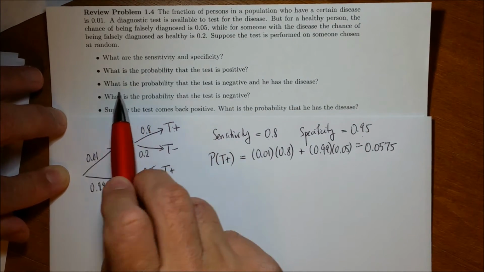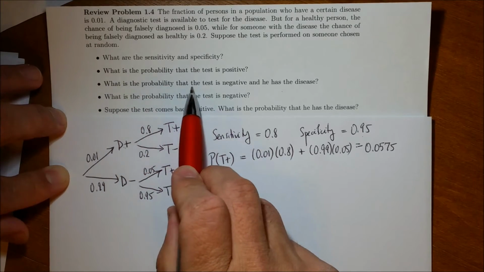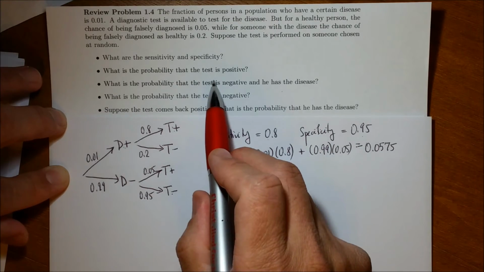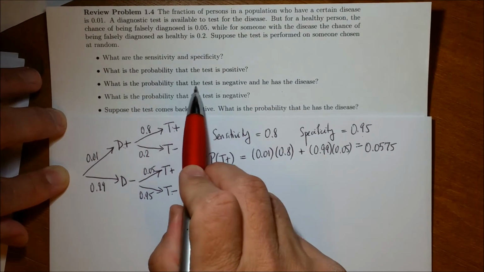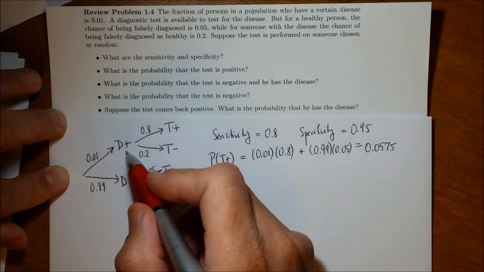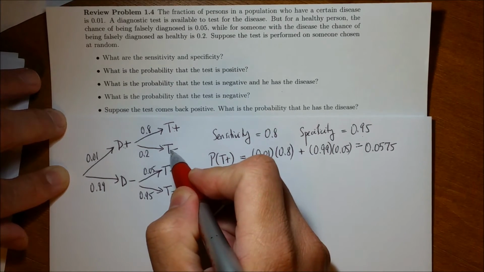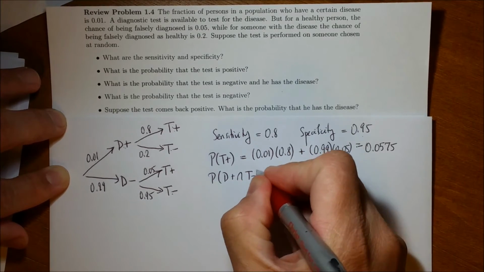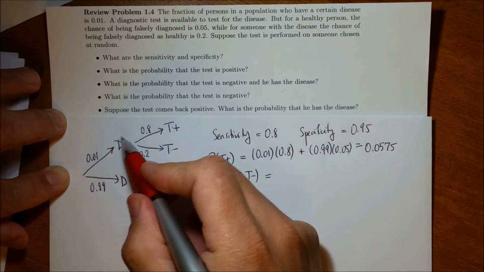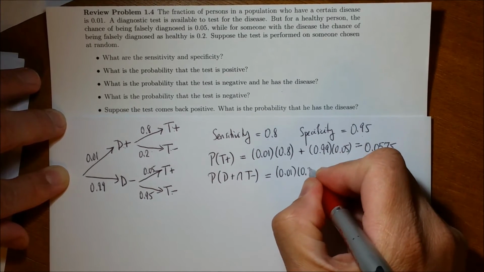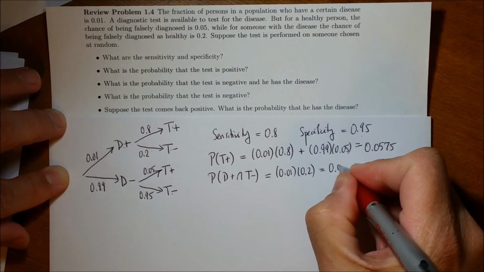Okay, part C. What's the probability that we have the test and he has the disease? Or so, I stated that incorrectly. What's the probability that the test is negative and that he has the disease? So disease positive, test negative. So the probability of disease positive and test negative would be 0.01 times 0.2, which is 0.002.